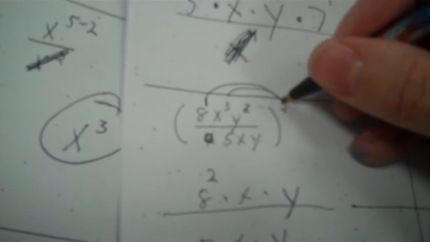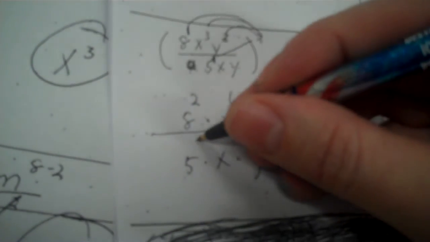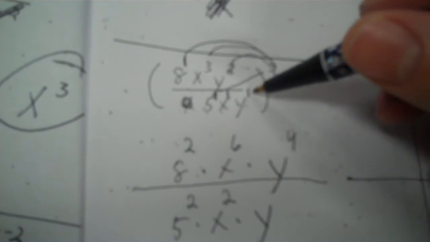8 to the first, okay? That's in parentheses, so 1 times 2 is 2. Now x, how many x factors do you have on top of the line? You just have 1 on top. 3 times 2 is 6. And that's a 2. 2 times 2 is 4. Now let's go to the bottom. You have 1 factor of 5 on the bottom. It's to the 1, but it is in the parentheses, so I take the 1 times the 2. 2. X, 1. 1 times the 2, 2. Y is to the 1. 1 times the 2 is 2.